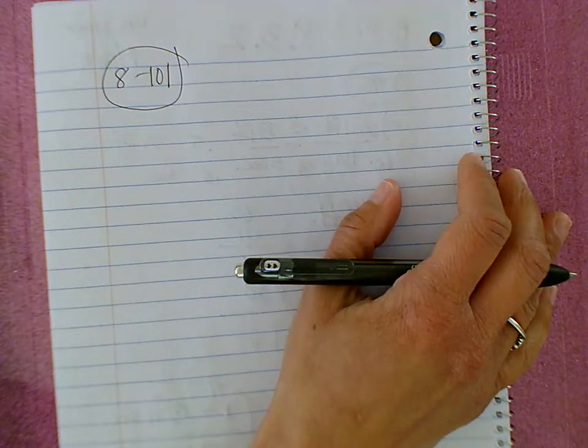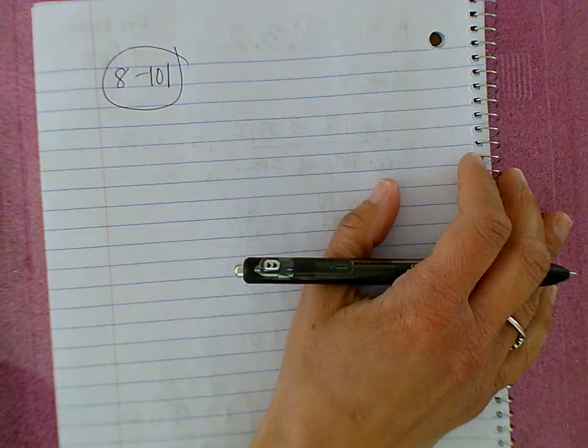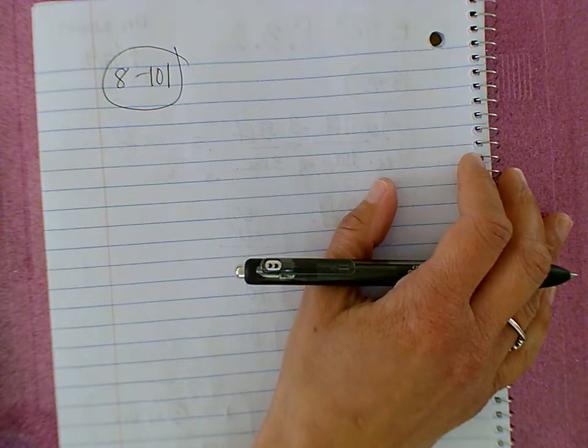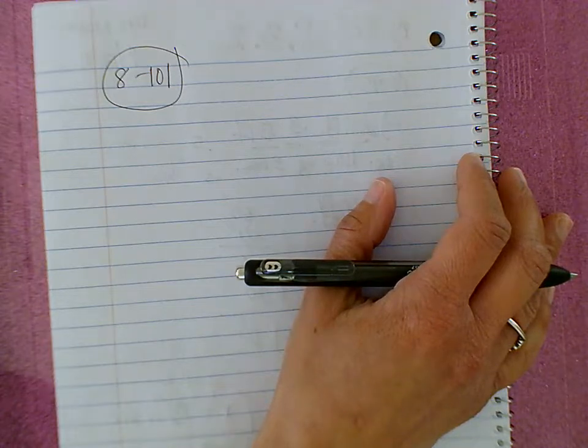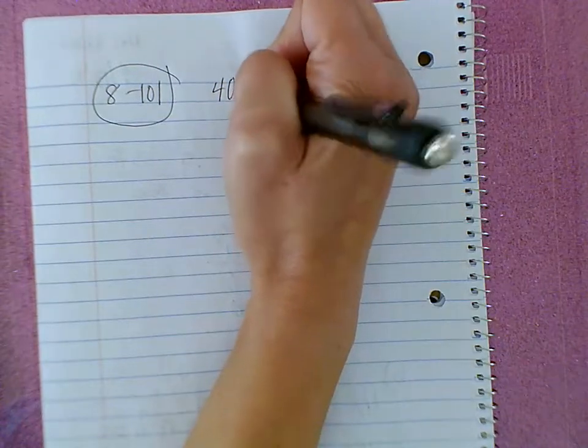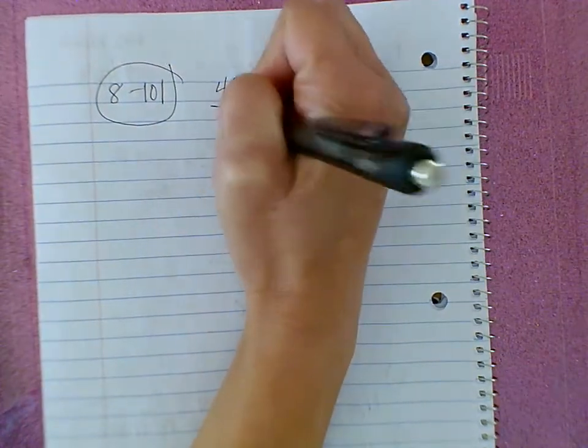8-101? Okay. A train travels at an average rate. Rate, we should be thinking ratio. Ratio, we should be thinking fraction. Okay. Of 40 miles per hour. This is what that looks like on paper. 40 miles per 1 hour.